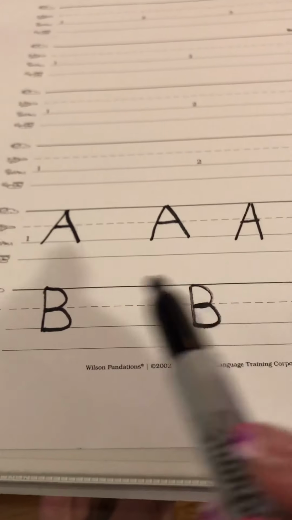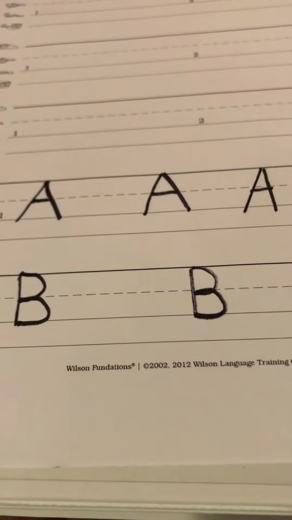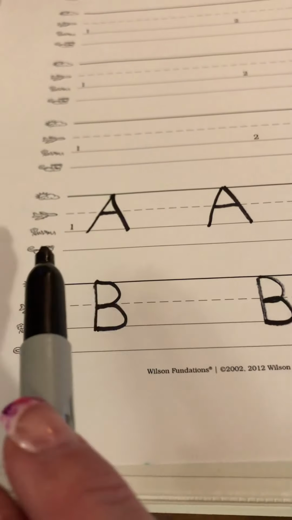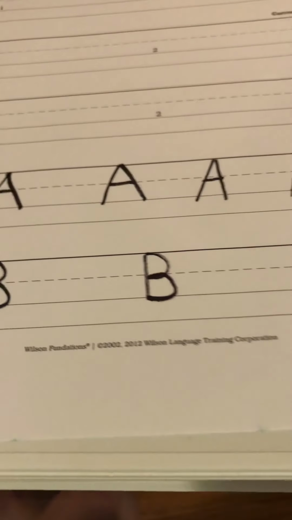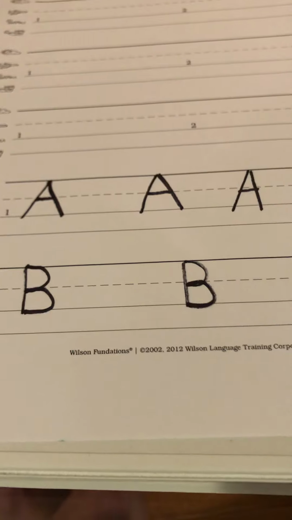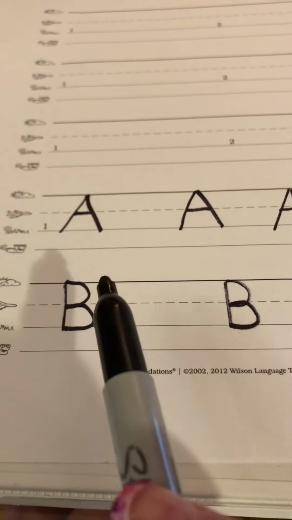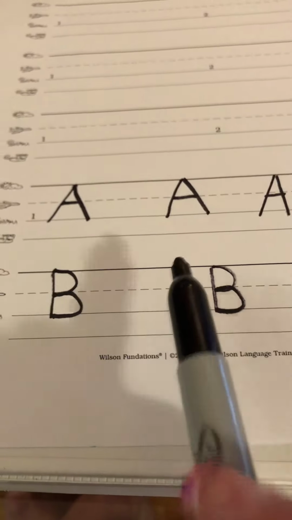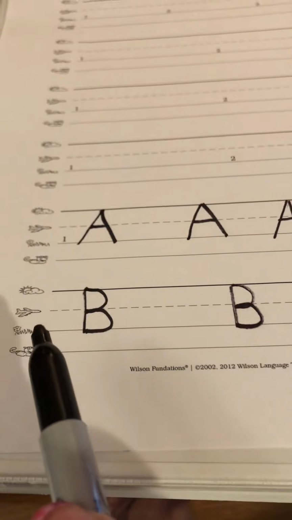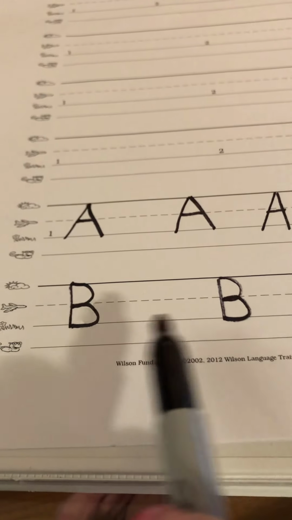Remember, if you don't have the Fundations paper at home, you have regular printing paper, that's okay too. You're just gonna be missing the worm line, which we don't really use anyway for the uppercase letters. So no worries. Just remember that when I say skyline, I'm talking about the top line. When I say plain line, it's the middle dotted or dashed line. And when I say grass line, it would be the bottom line if you have regular paper at home.